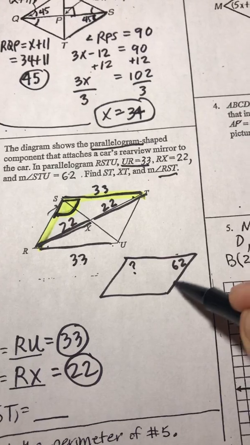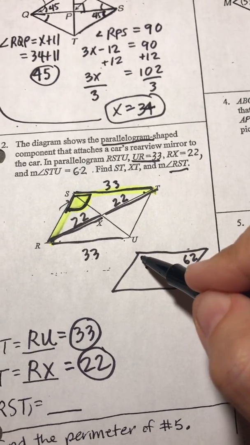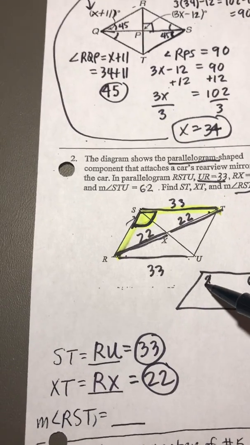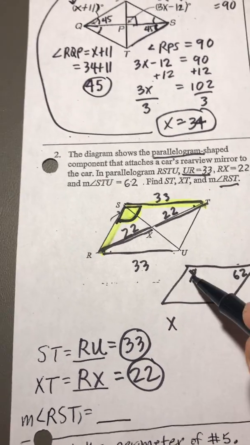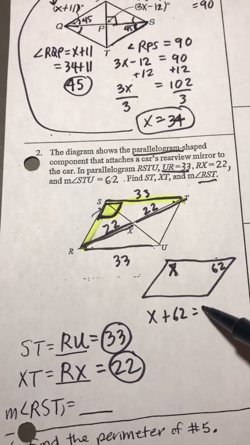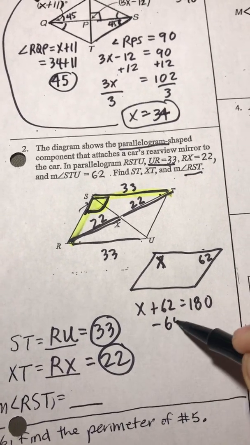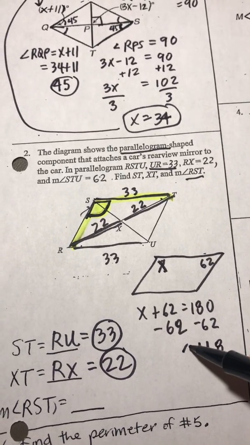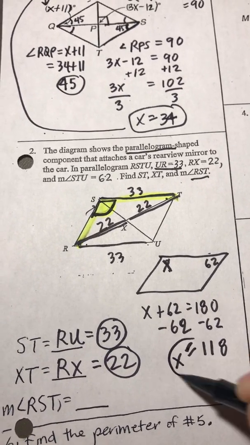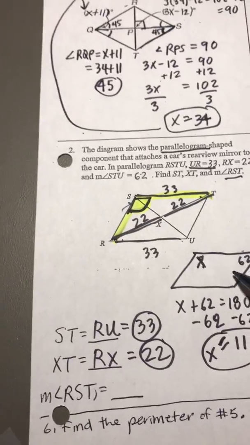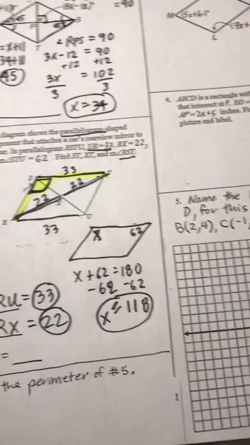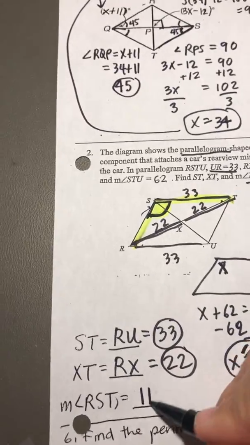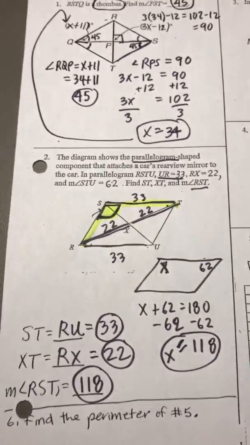So notice this angle is less than 90. This one's bigger than 90. That should be a clue that these two have to add up to 180. So we can call this X, and we know that that angle plus 62 has to add up to 180. When I work backwards here, I get X is equal to 118. I think that sounds good, but I'm going to double check. 118 plus 62, yep, is 180. So that's 118. Good job.